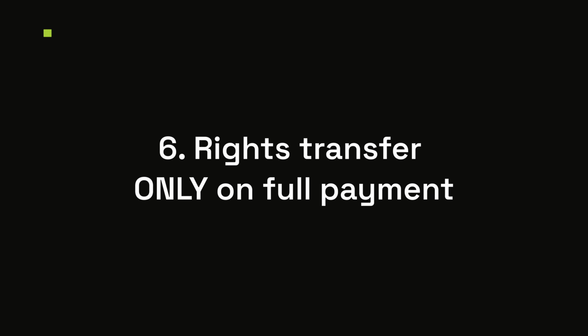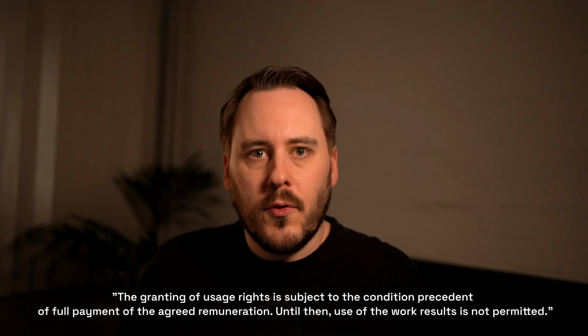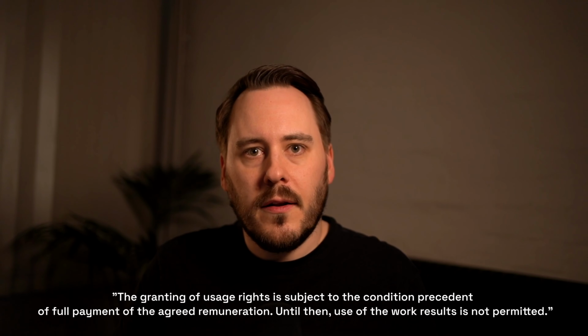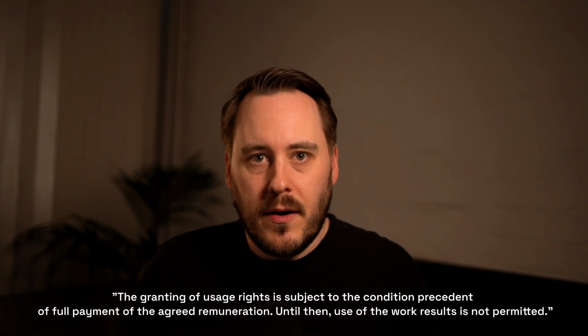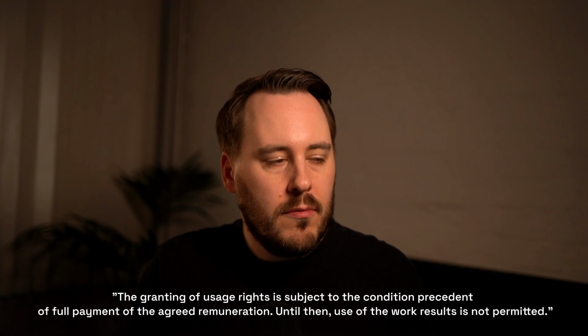And number 6, the strongest clause in the whole document: rights transfer only on full payment. The client's right to use the work transfers only when the final invoice is paid. Until then, the renders are yours. You never have to chase an overdue invoice with sad reminder emails again, because the conversation changes shape entirely. The campaign can't launch on unpaid images.